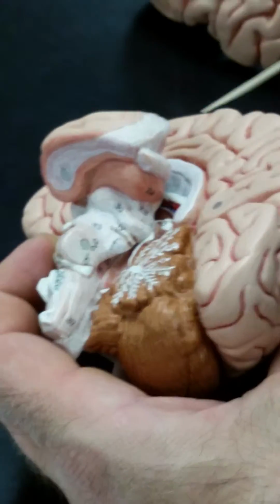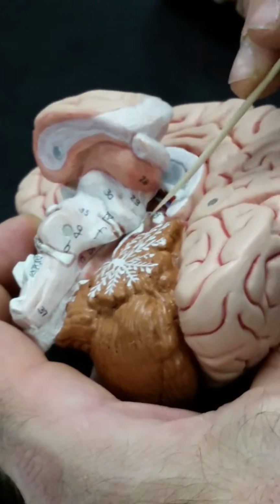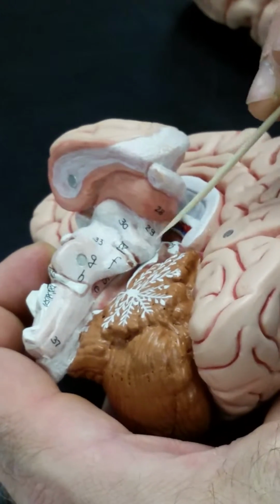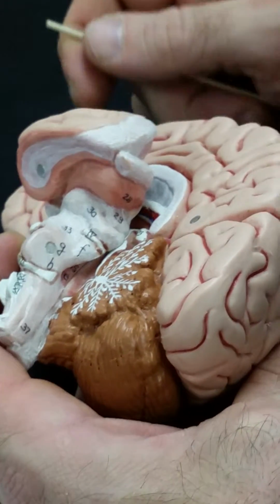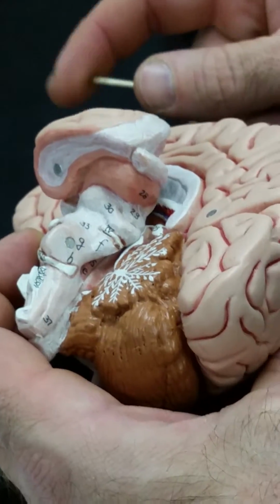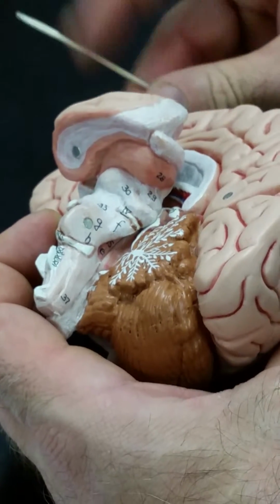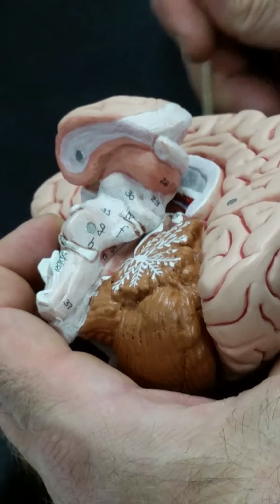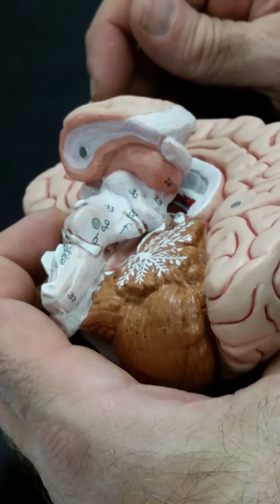The midbrain also has the corpora quadrigemina, these 4 bodies right here. 2 superior colliculi here and here. 2 inferior colliculi here and here. The superior colliculi do visual reflexes, and the inferior colliculi do auditory reflexes. The cerebral peduncle is just a relay station.